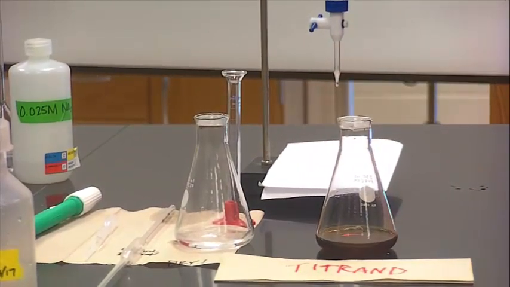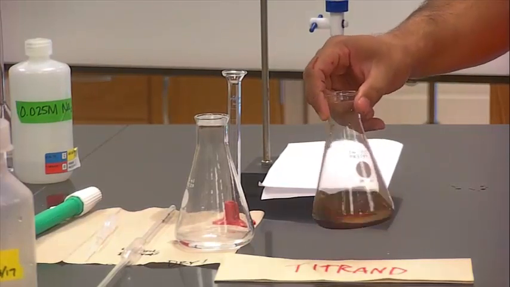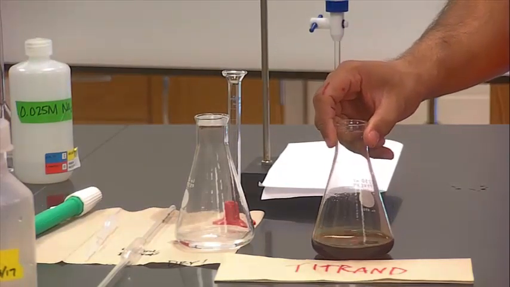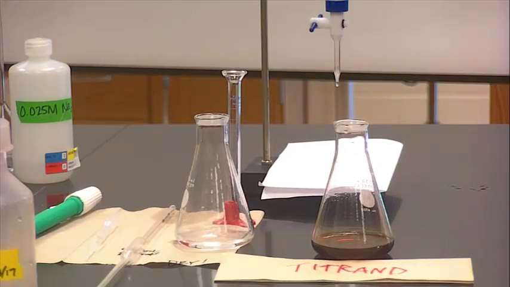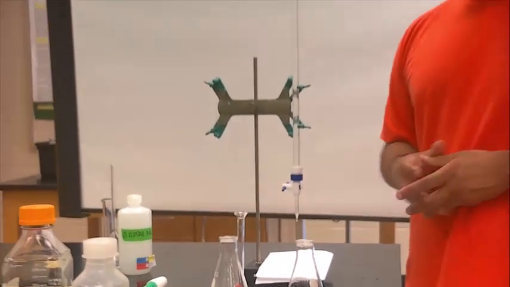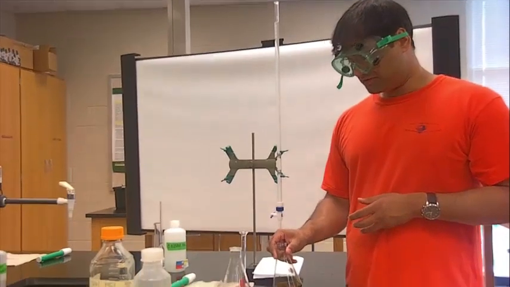the first titration is what we will call the approximate titration. Here, you will just add 1 mil of your S2O3 minus titrant. You just add it 1 mil at a time, in 1 mil increments, and you'll get a rough approximation of your equivalence point, where the color of this disappears.